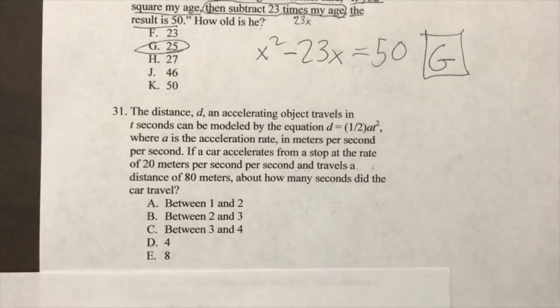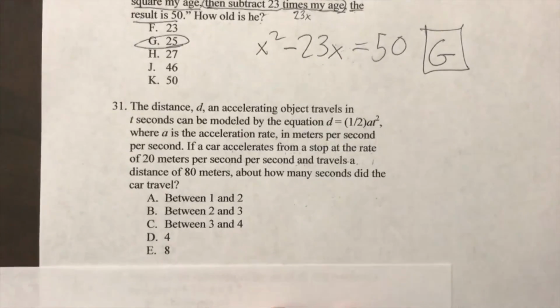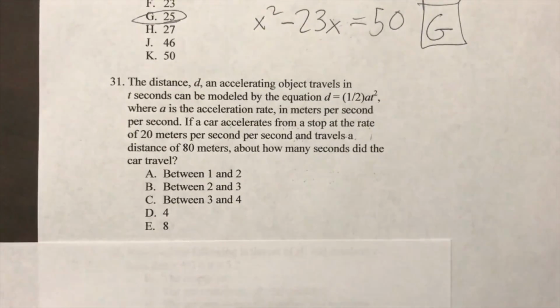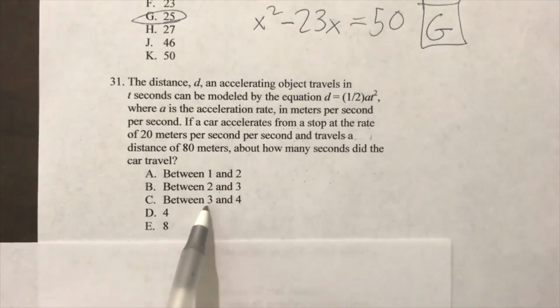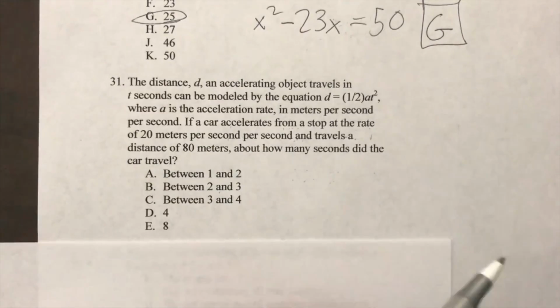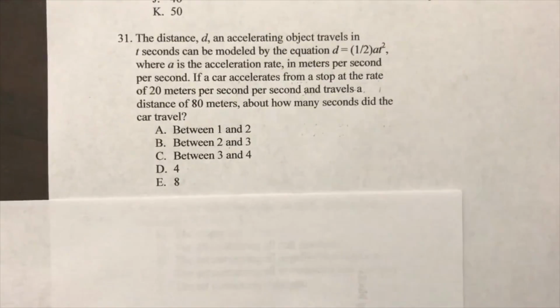All right, next is 31. The distance d an accelerating object travels in t seconds can be modeled by the equation d equals 1/2 at squared, where a is the acceleration rate in meters per second per second. If a car accelerates from a stop at the rate of 20 meters per second and travels a distance of 80 meters, about how many seconds did the car travel? And our answers are approximate, so we could get a decimal answer. Let's just plug and chug.